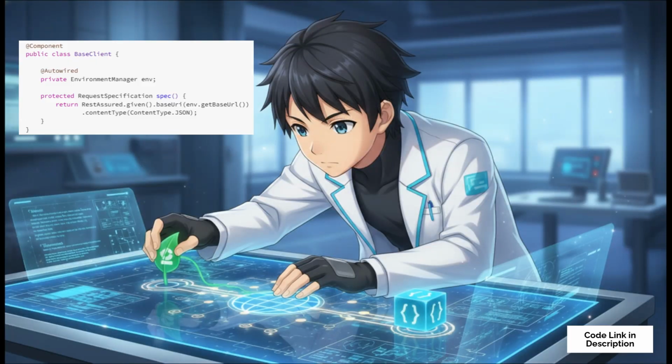First things first, we use Spring's @Autowired annotation to pull in that environment manager we built back in part 4. Then, we create this awesome reusable method called spec. This method uses RestAssured to build a request specification, and it automatically sets the correct base URL from our environment and sets the content type header to JSON for every single call.